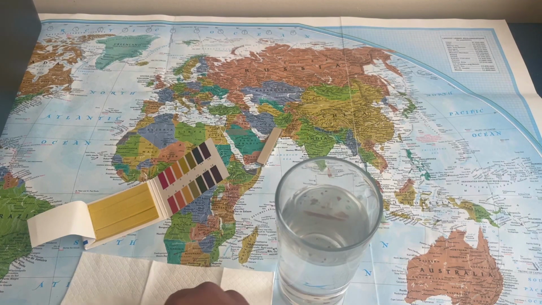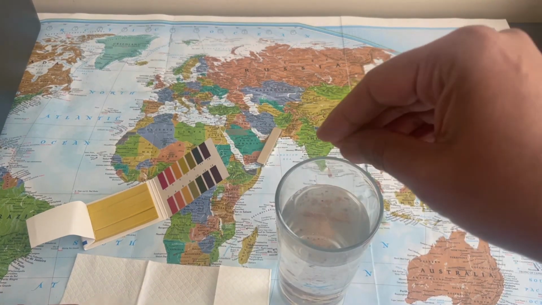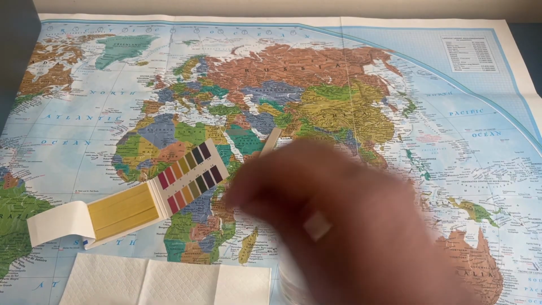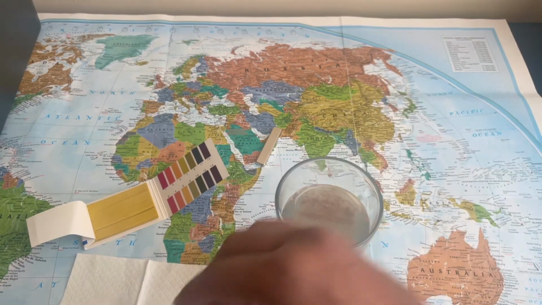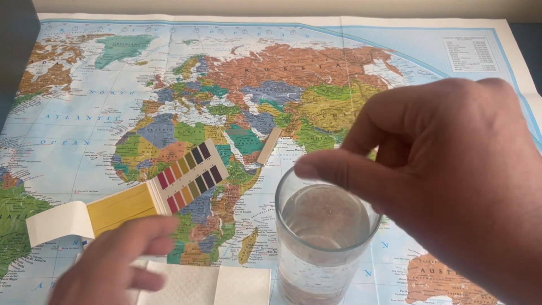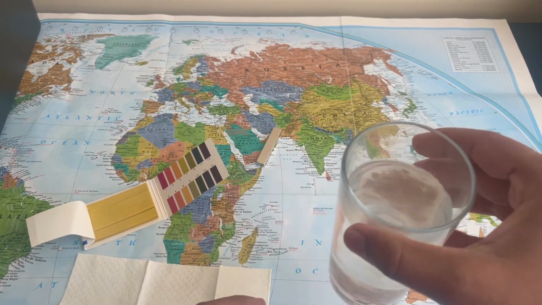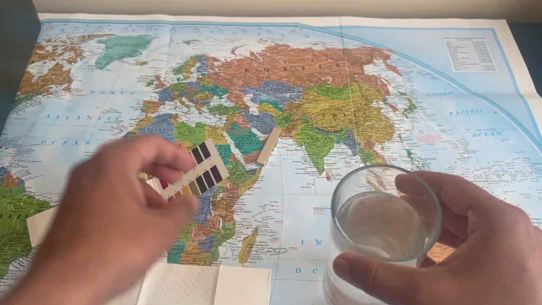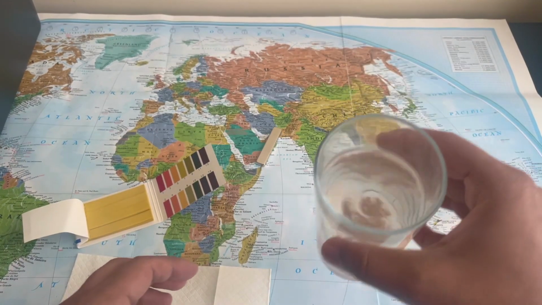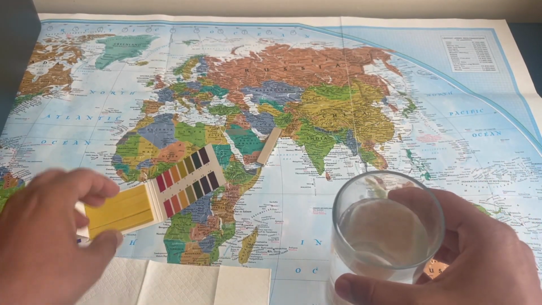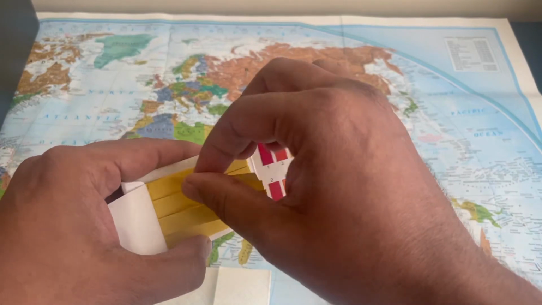I'm adding the rocks now, and here we go. Stir it up now. Here I'm stirring it up. We've crushed it so the surface area can be a bit more, and it'll help with the mixture.